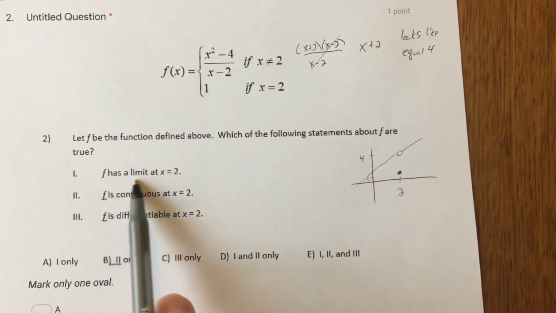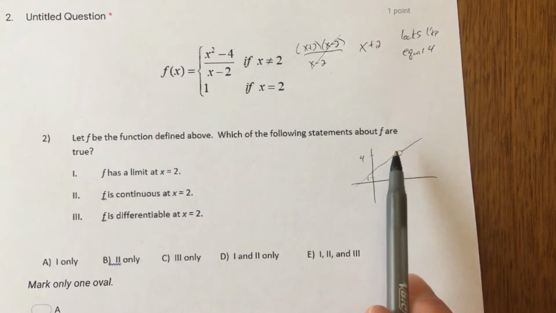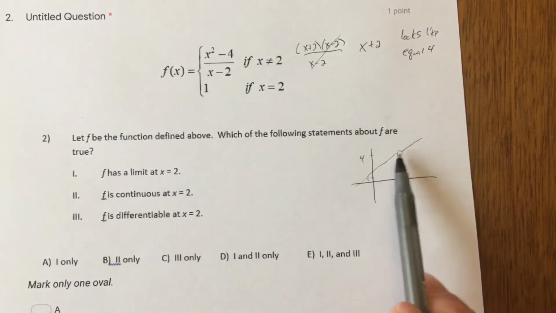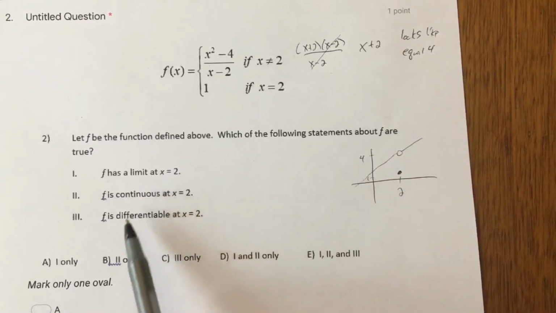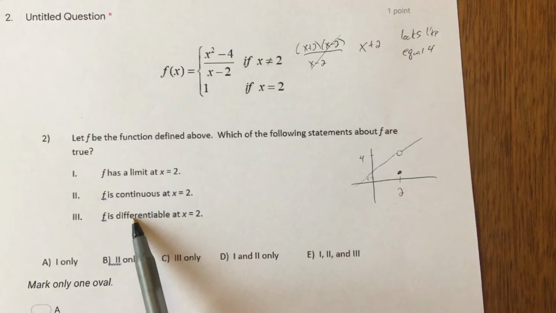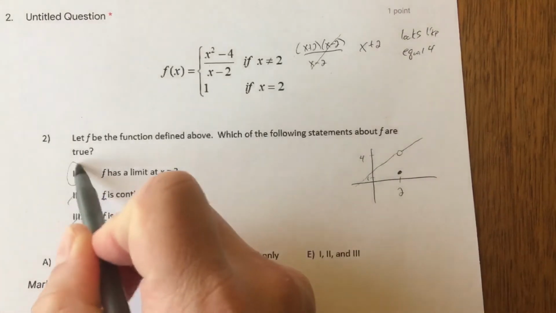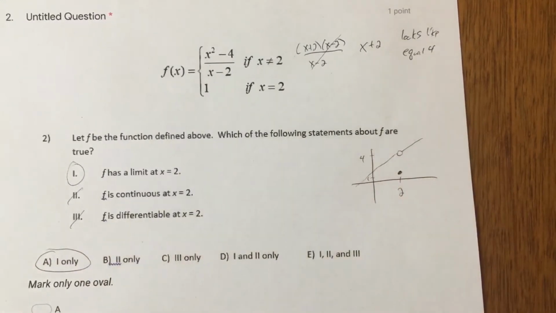Therefore, does f have a limit at 2? Absolutely. It looks like it equals 4. The limit would be 4. Is f continuous at 2? No. We have a hole in the graph. It has to jump over, not continuous. And if it's not continuous, then you can't take the derivative there either. So both of those are false. The only one that's true is 1. So hopefully you marked A for that.